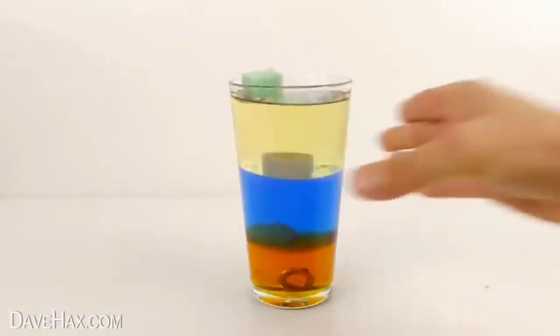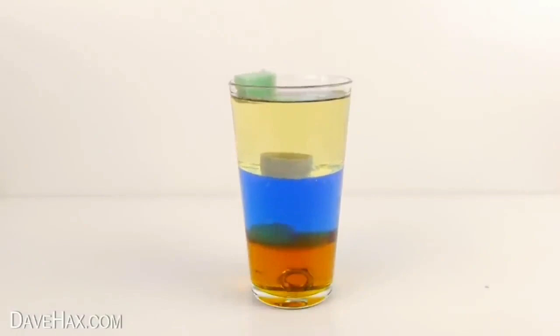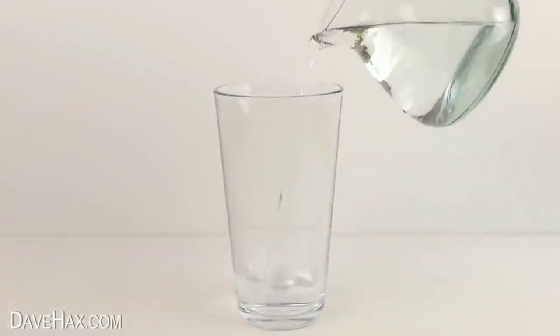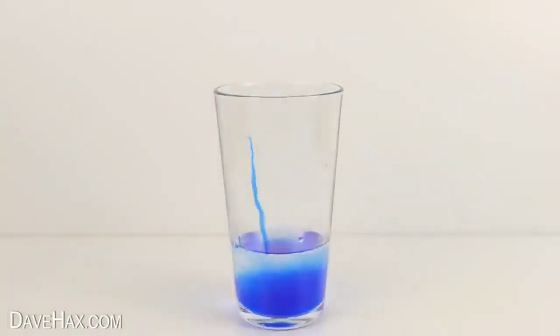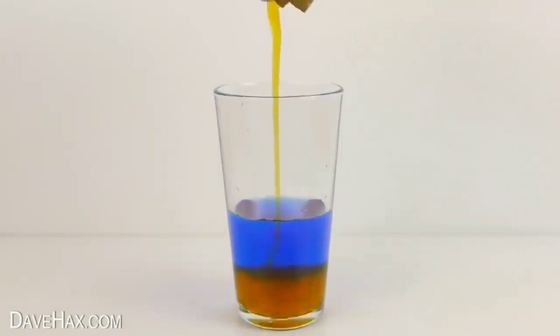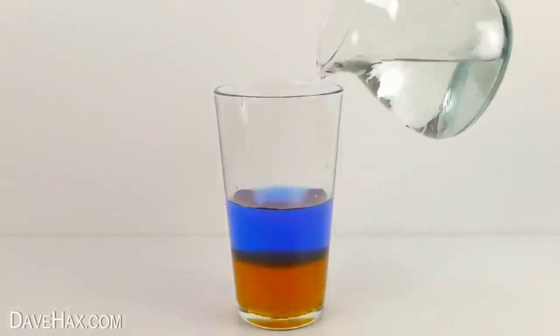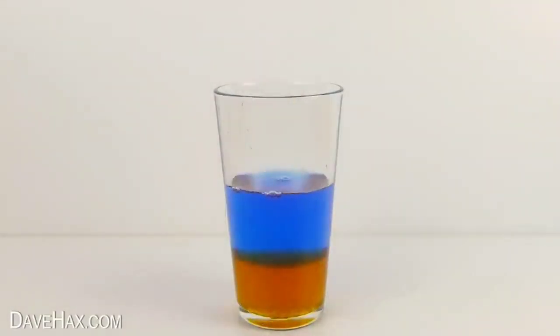Today, I'm going to show you a simple science experiment that you can try at home to learn about density. Start by taking an empty glass and tip in some water and food colouring. Then add some syrup or treacle. And I'm going to add a little bit more water to make the layer a bit thicker.